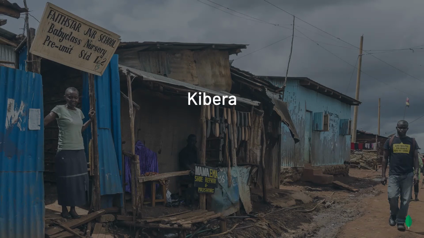And within these slum areas or these informal settlements, people experience many, many crises, from overarching national crises to individual, dedicatedly located crises.